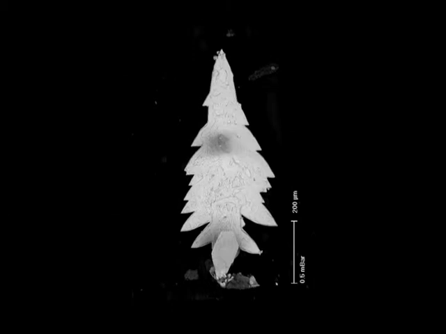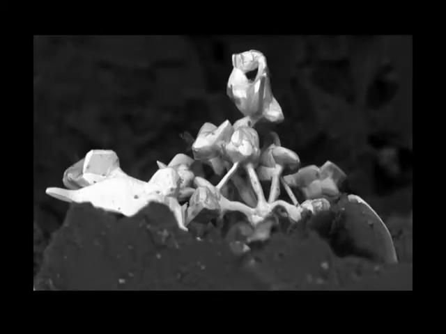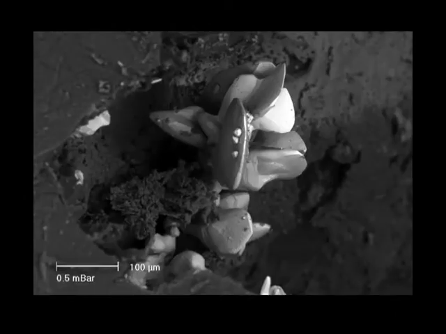And the field of view is about 440 microns wide, so less than 0.5 millimetre. Here we have a complex network of gold rods, wires and tabular to octahedral crystals. Another group of bladed gold crystals on iron oxides on quartz.